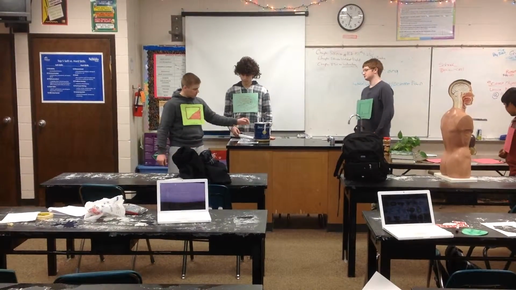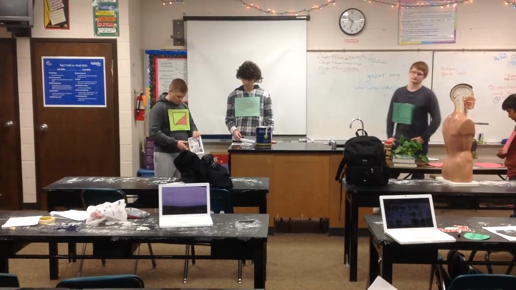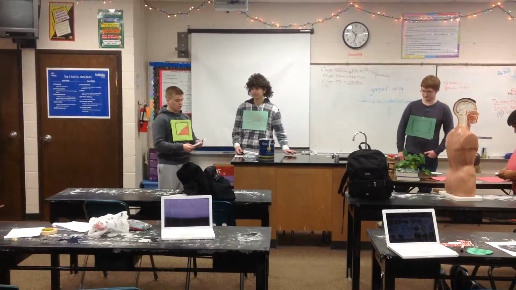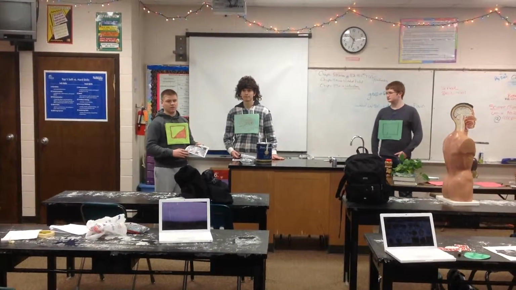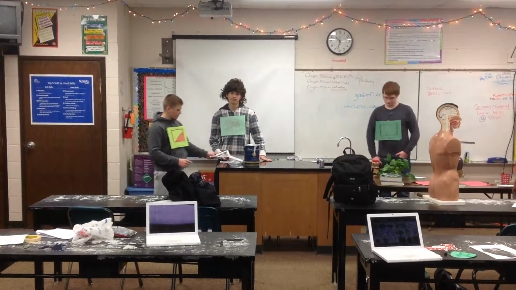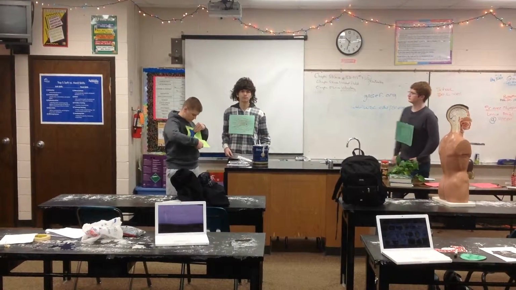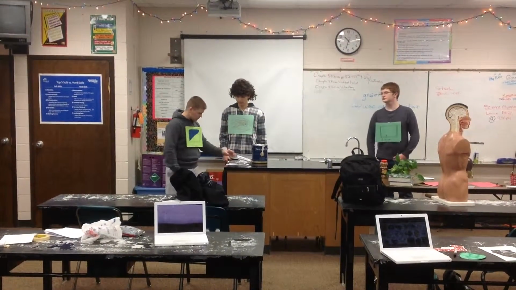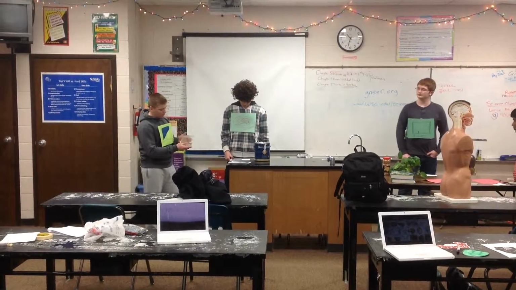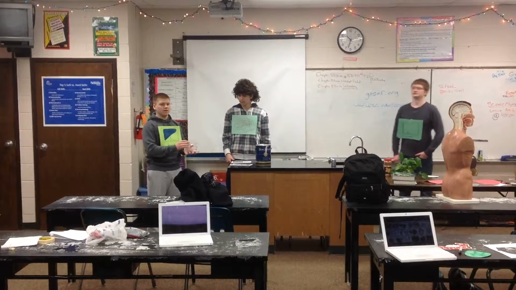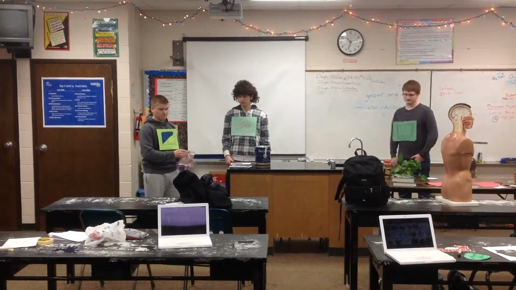The cytoplasm in a cell is what fills the rest of the cell, just like the desks in this classroom fill up the whole classroom. This little bag of water would represent the vacuole inside the cell because it helps store water and the cell can use it when it needs it.